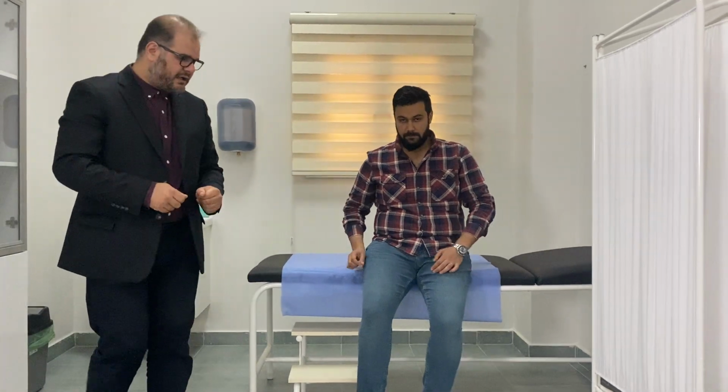So I'll start my examination at the patient. The patient is sitting comfortably on the trolley. He doesn't have any walking aids. I can't see any obvious deformities. He doesn't look in pain and he doesn't look distressed.